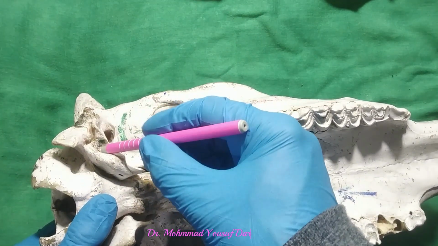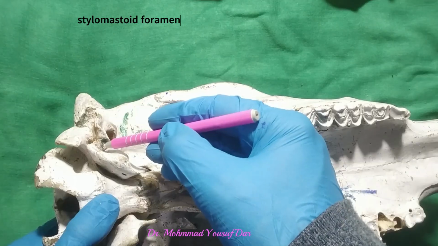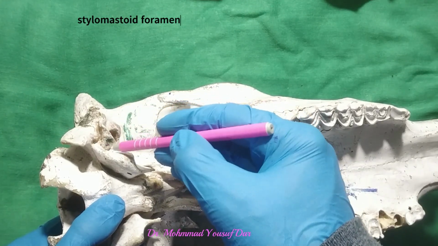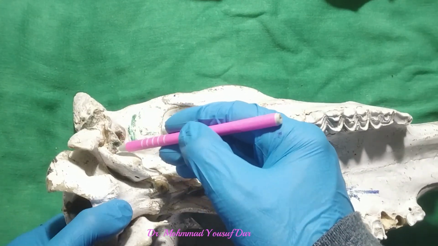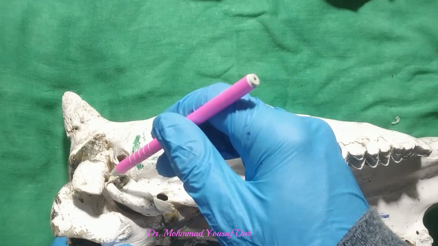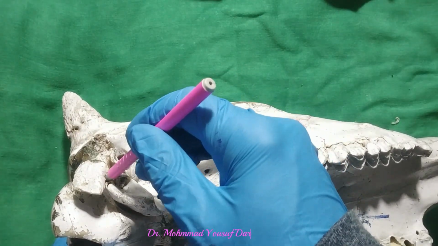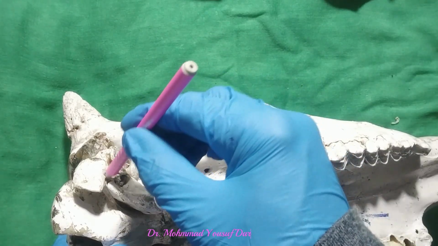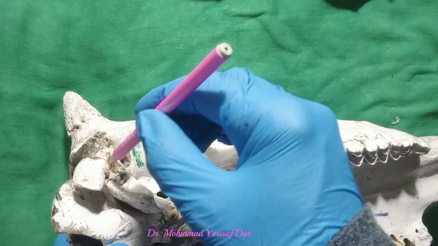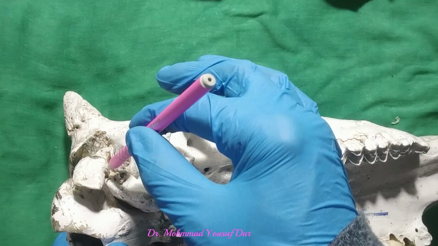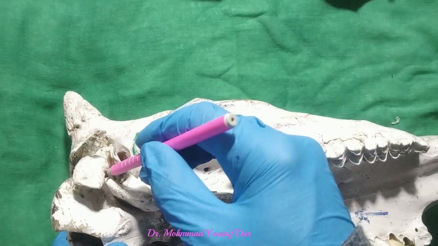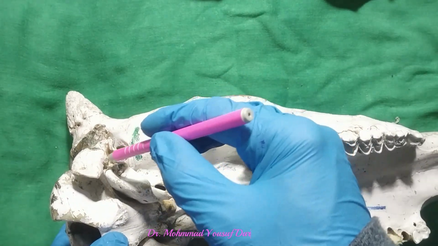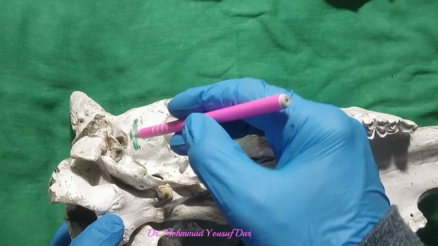This hyoid process articulates with the great cornua of the hyoid bone. Just behind it there is a foramen, the stylomastoid foramen. It transmits the stylomastoid artery and the facial nerve. Okay, this is the stylomastoid foramen.